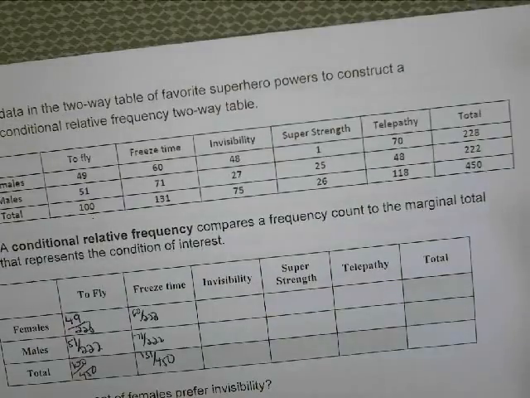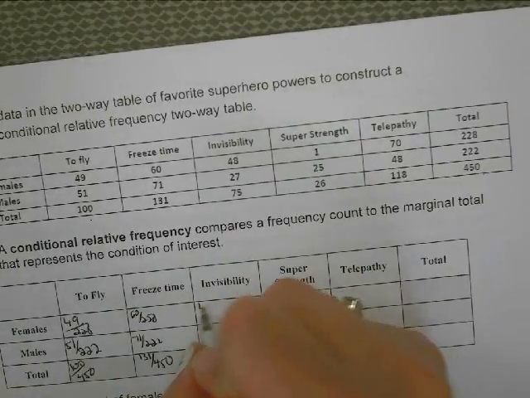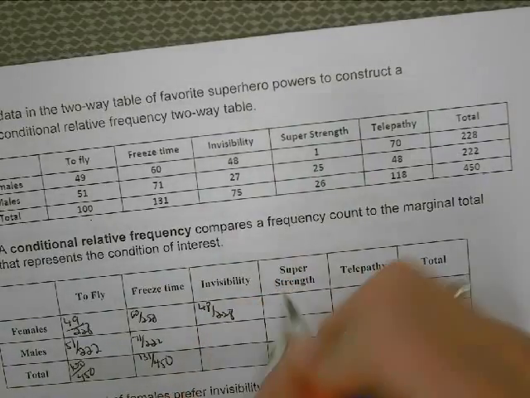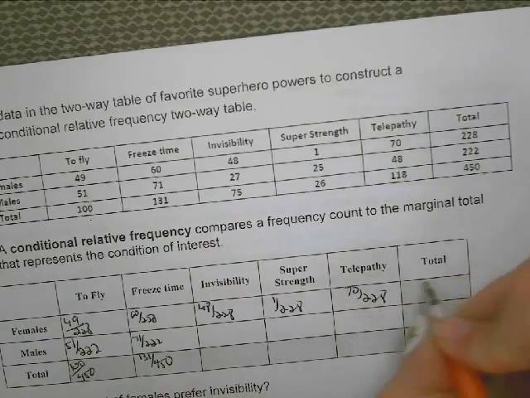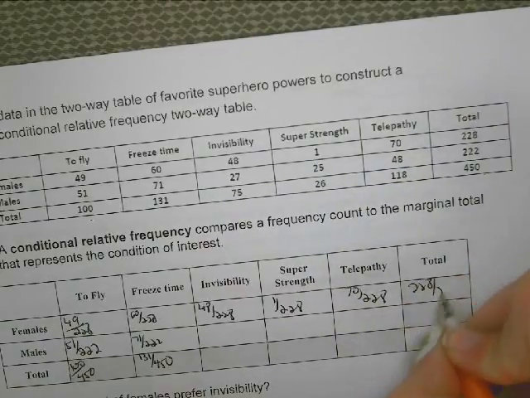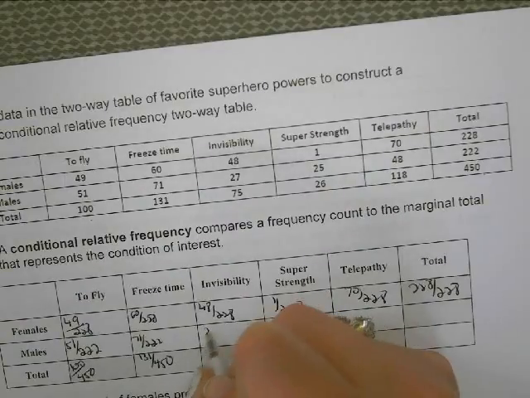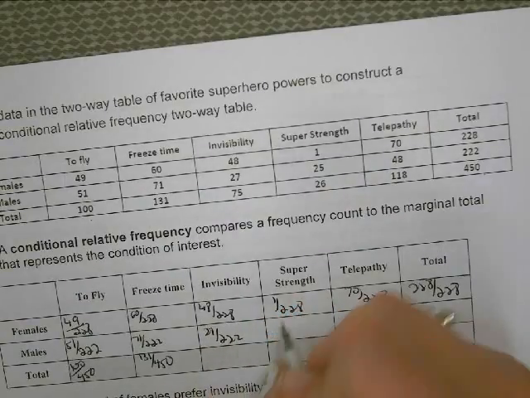So I'll finish filling this out. So what do we got? 48 out of 228, 1 out of 228, 70 out of 228, 228 out of 228, 27 out of 222, 25 out of 222.